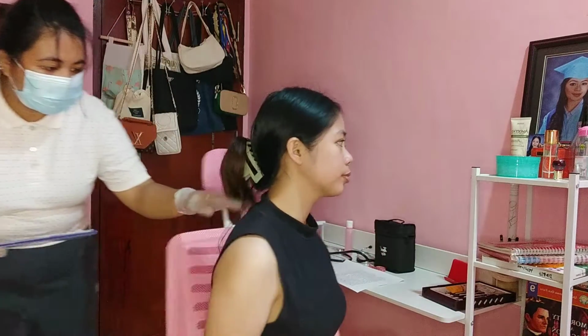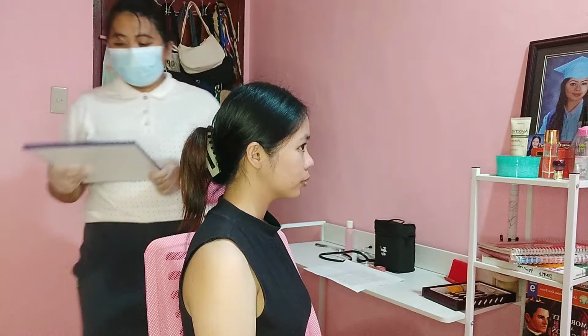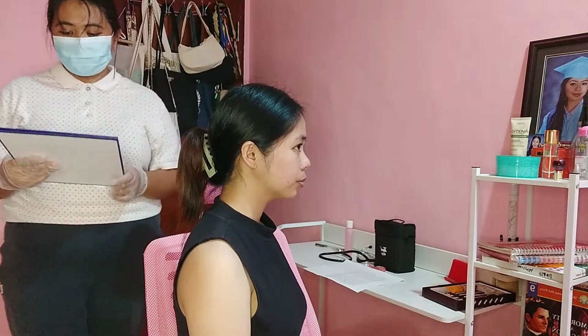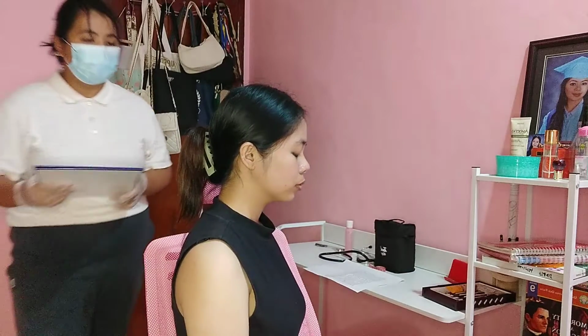First, we need to inspect the shape and symmetry of the thorax from the posterior and lateral views, and then compare the anterior-posterior diameter and the transverse diameter. Okay, so the thorax is symmetrical. And then, next is to inspect the spinal alignment. Ma'am, pwede po ba kayong tumayo?